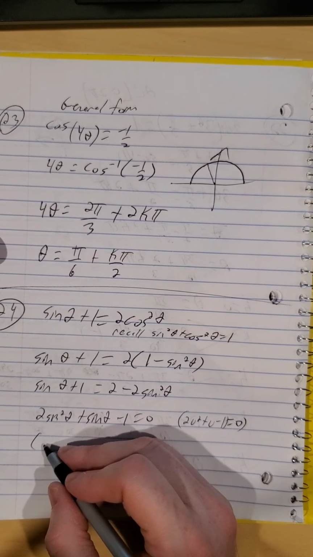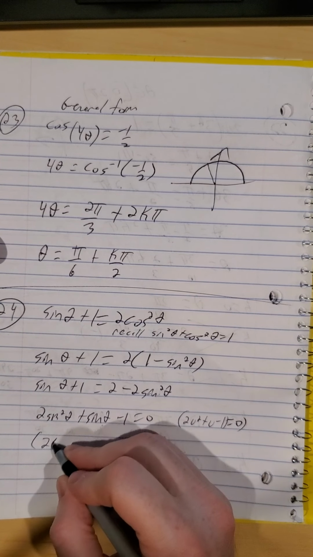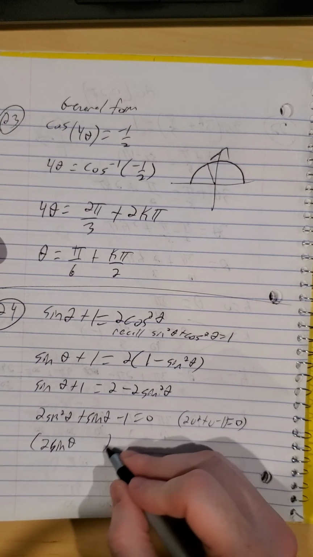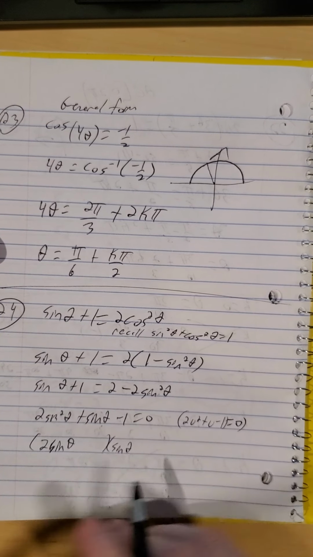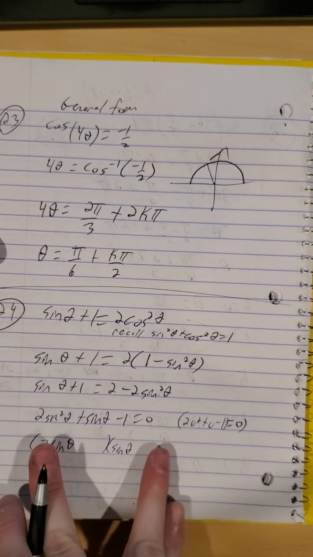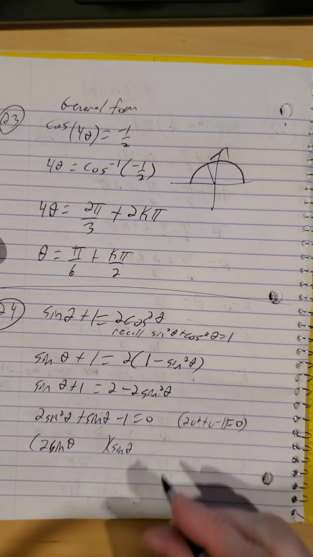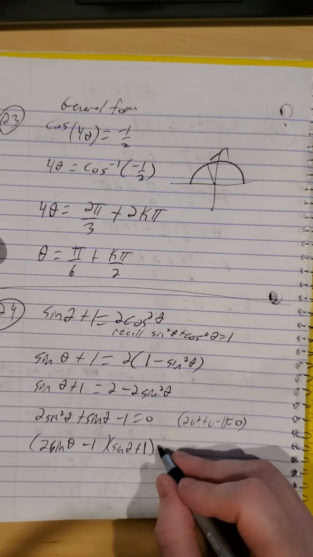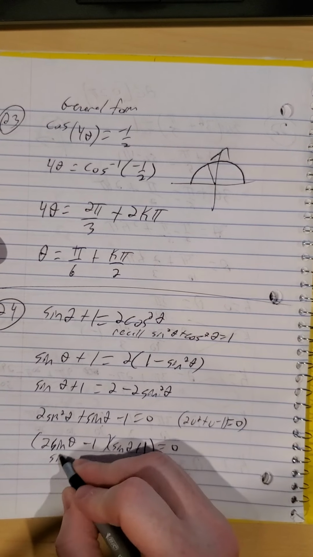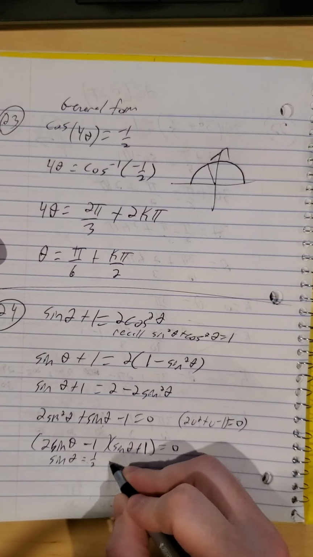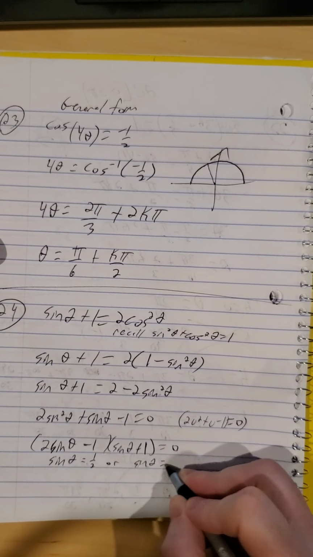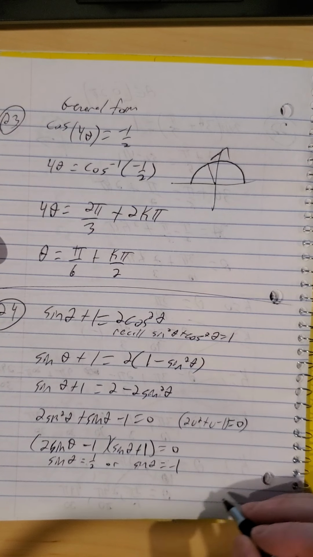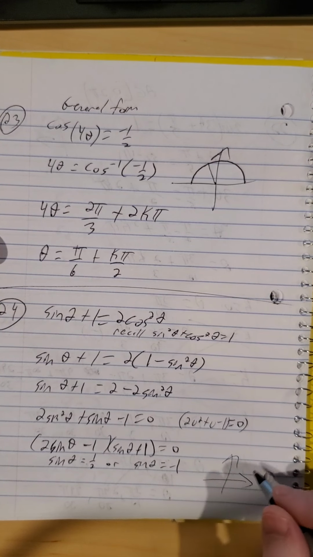So that's factorable over the integers. At least our pretend guy is. So 2 sine theta with sine theta will give us 2 sine squared theta. We're multiplying to a negative 2, adding to a positive 1, so I need a plus 2 and a minus 1. We're still equal to 0, so sine theta is 1/2, or sine theta is negative 1. Sine theta being a half, where does that happen?